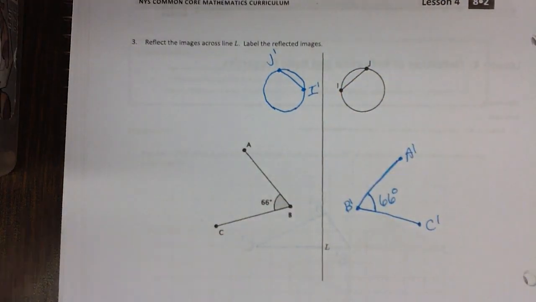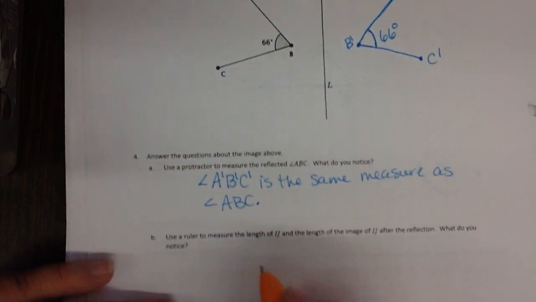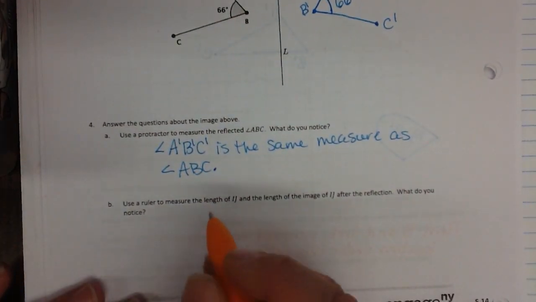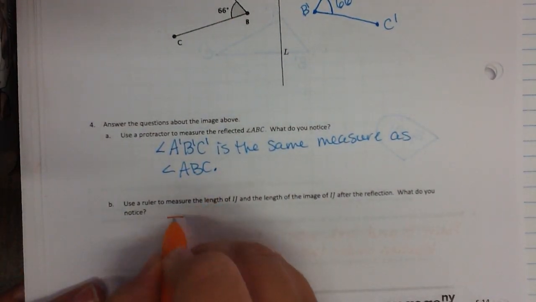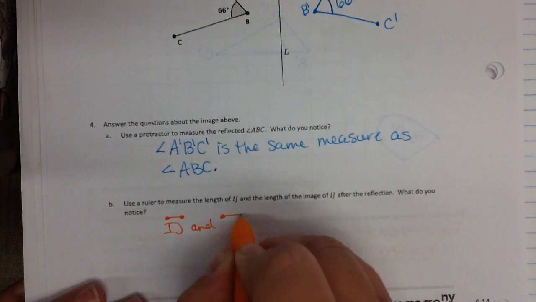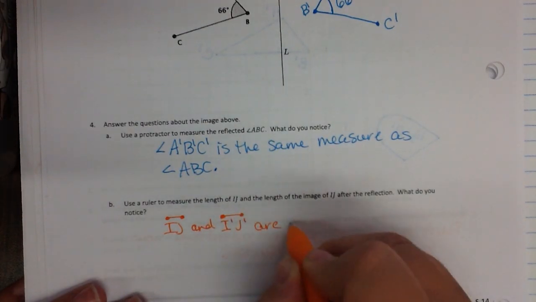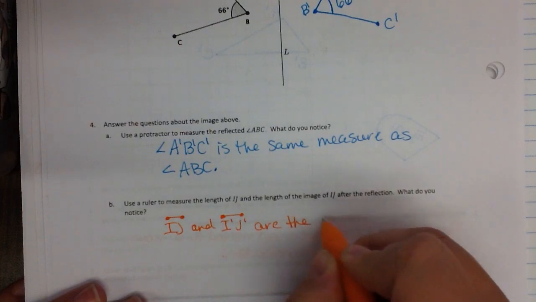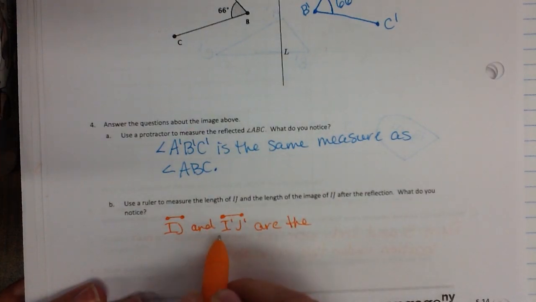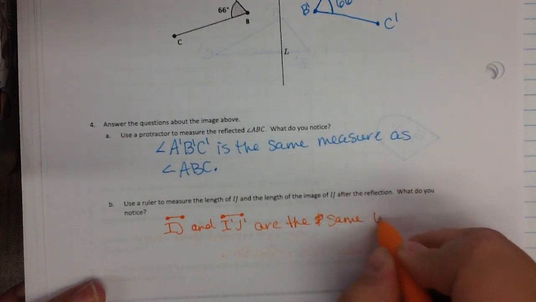Okay, so what we notice here is that, oh, I didn't even write that up there so you guys could see it, sorry. Segment IJ and segment I prime J prime are the same length.